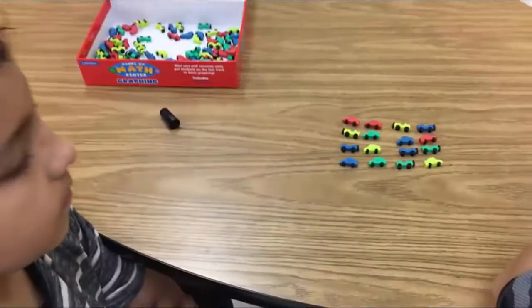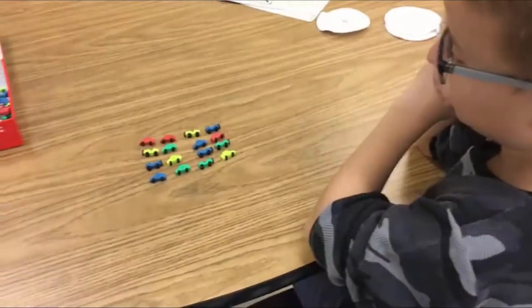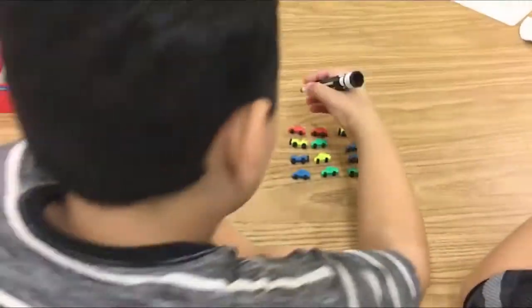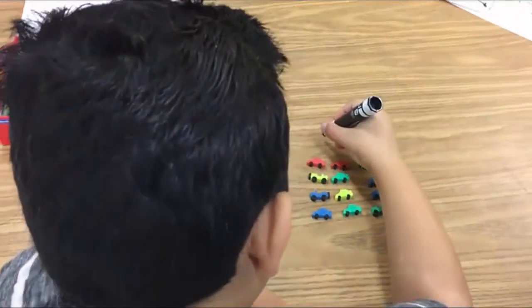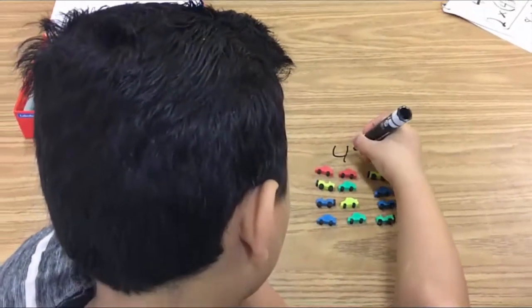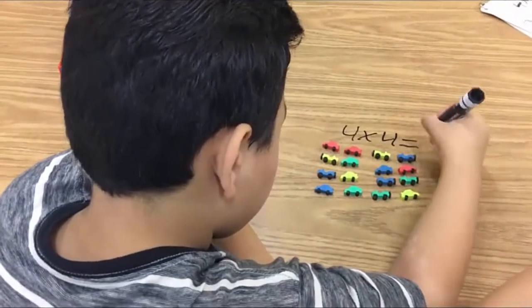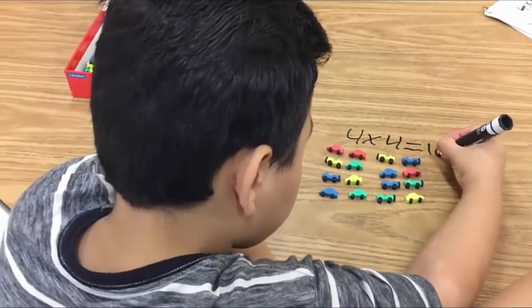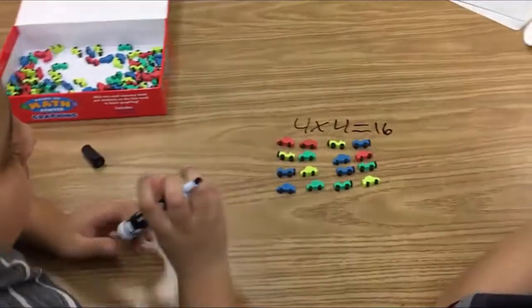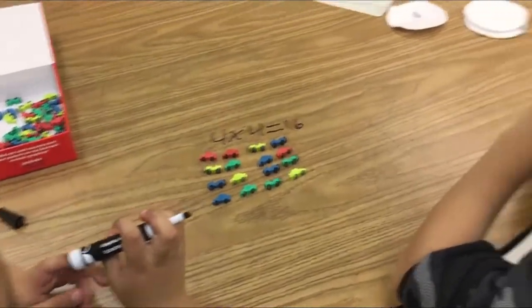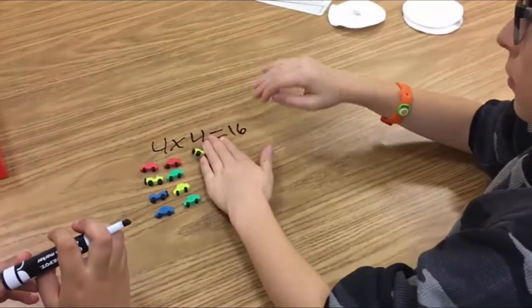What does your array show? 4 times 4. Okay, can you write that equation? Yes. 4 times 4 equals what? 16. Yes, 4 times 4 equals 16. We have 4 groups of 4. What if the cars, instead of parking in one parking lot, parked in 2 separate parking lots?